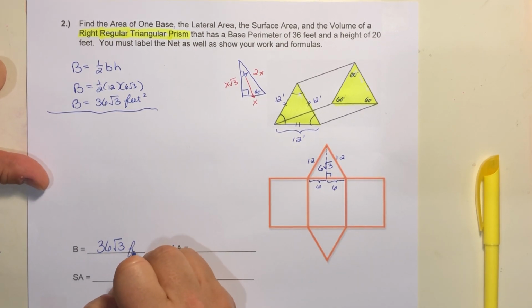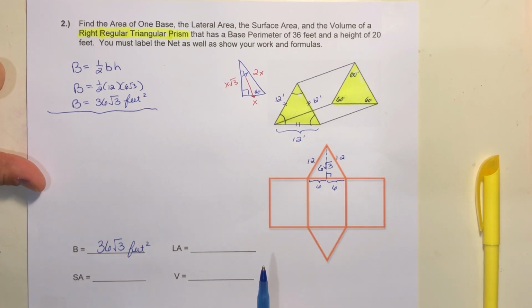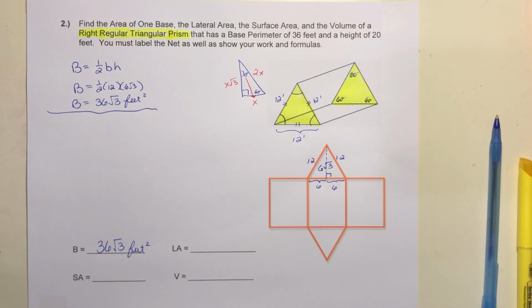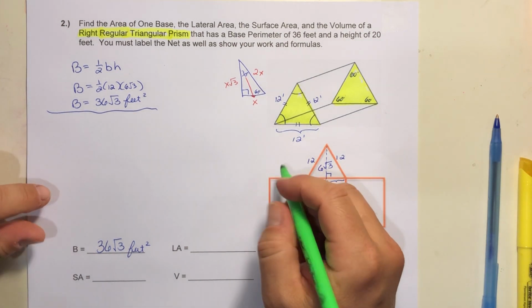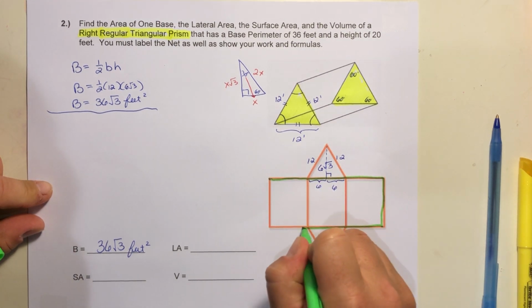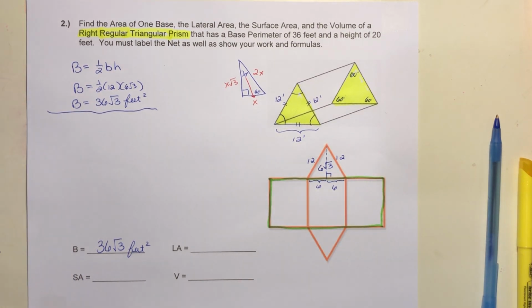Next, I'm going to label this with feet squared. All right, cool. So the next thing I want to do is find my lateral area. Now, lateral area, I'm going to use green here. Lateral area is going to be the area of all 3 of these rectangles.